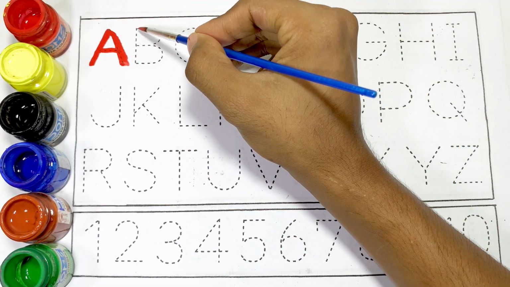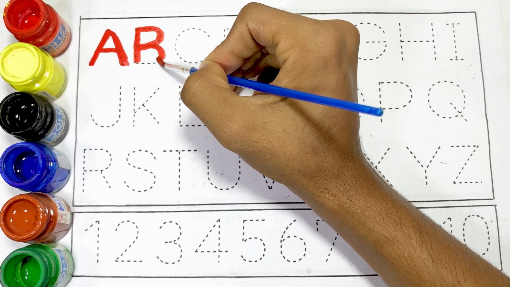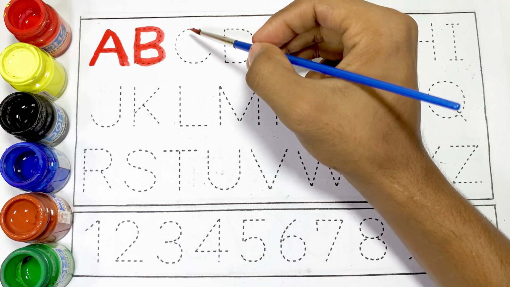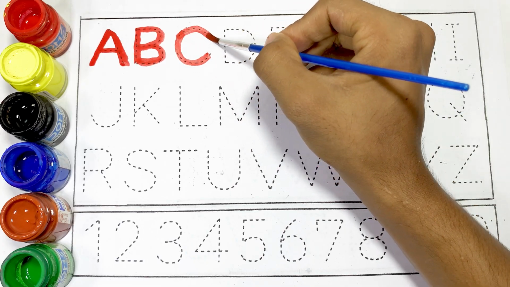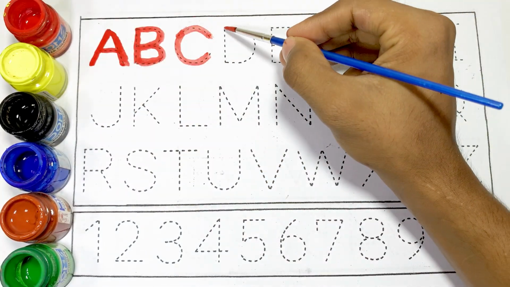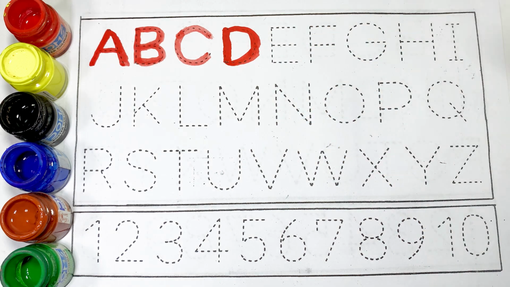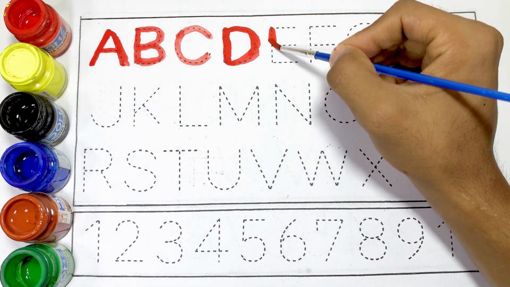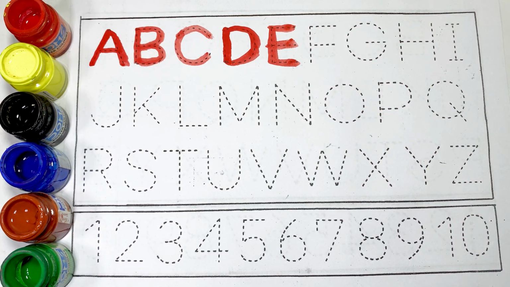A for apple. B for ball. C for cat. D for dog. E for elephant. So kids, now I draw F and use yellow color.